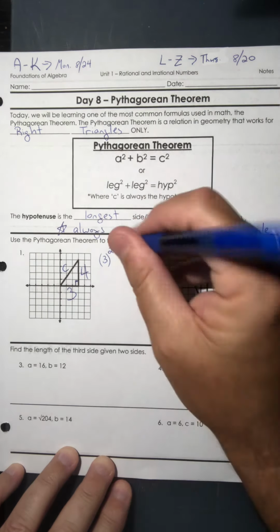Okay, so 6 squared gives me 36. 10 squared gives me 100. I'm trying to get that by itself, so I'm going to move this over here. It's a positive 36 on this side, so I'm going to subtract 36 from both sides.